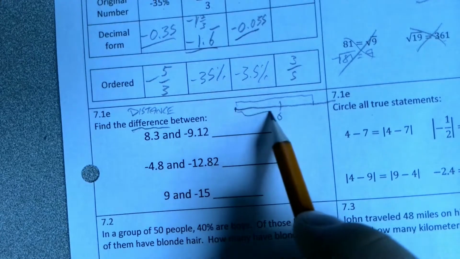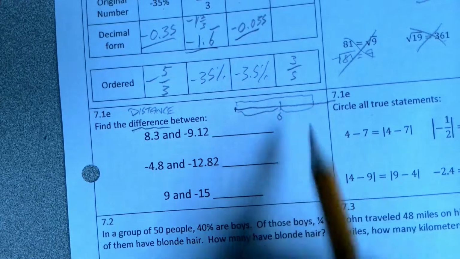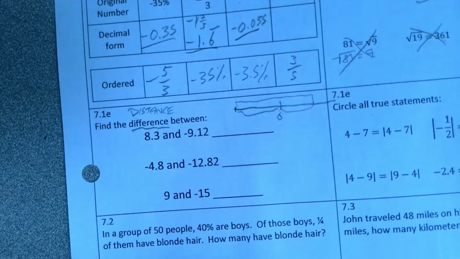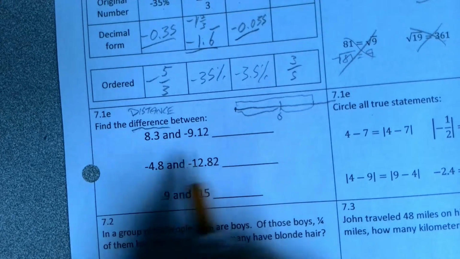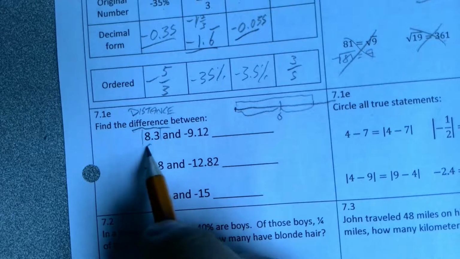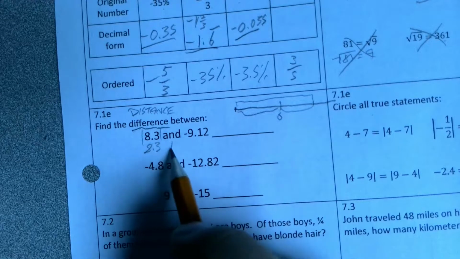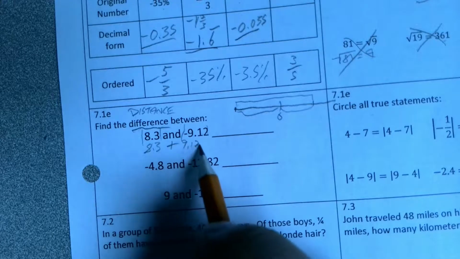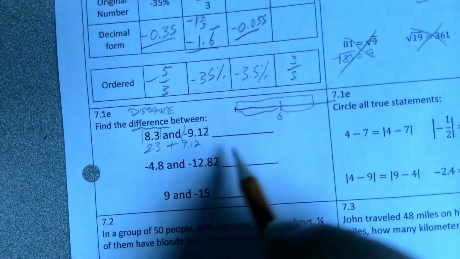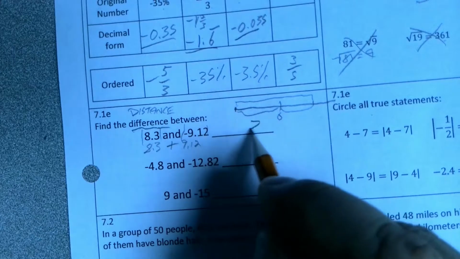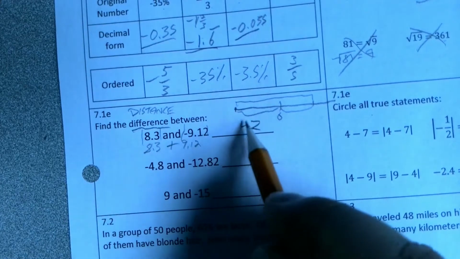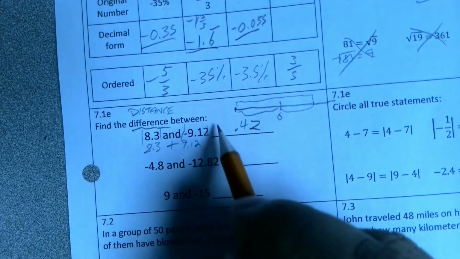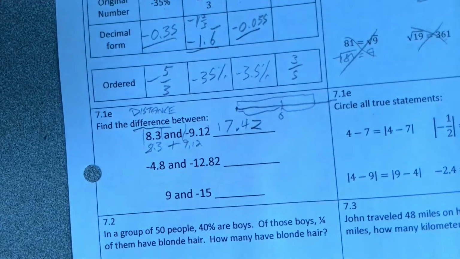We'd take the absolute value of this number and the absolute value of this number and just add them together. So we're going to have the absolute value of 8.3. We're going to have the absolute value of negative 9.12. And we're going to add them together. So we're going to have 2, we're going to have 1 and 3 is 4, we're going to have 8 and 9 is 17.